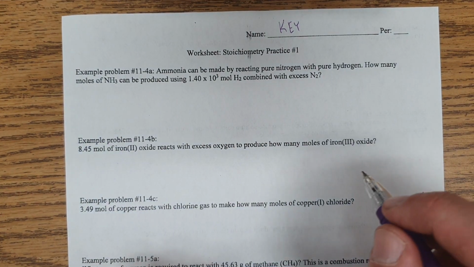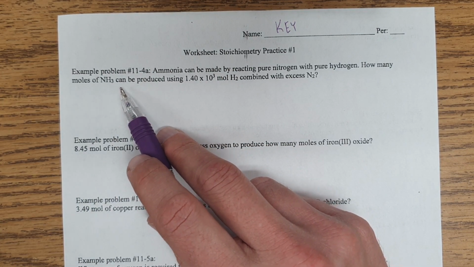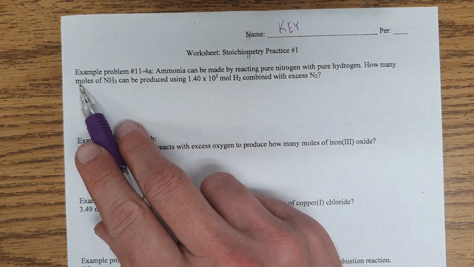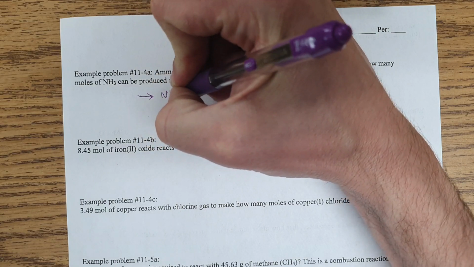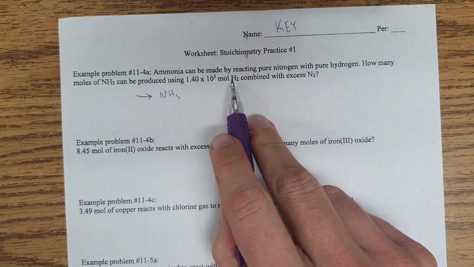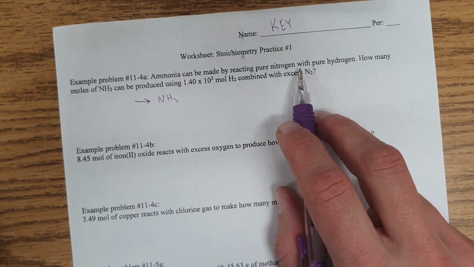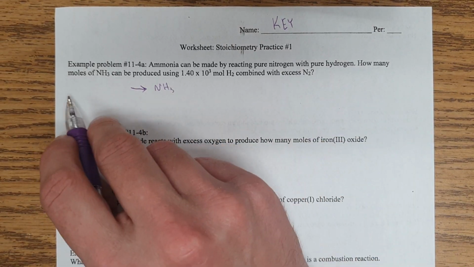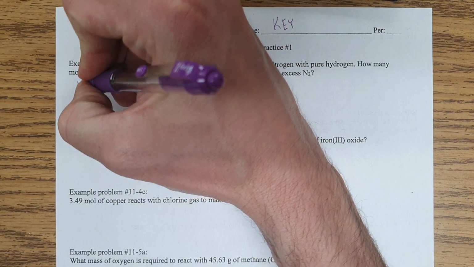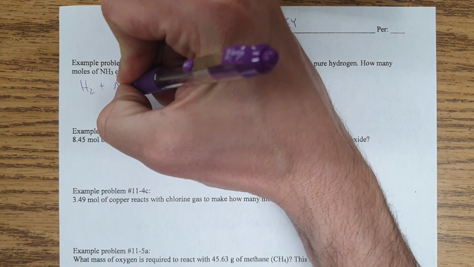So first, let's start with an equation. Balanced equation, first thing. How many moles of this can be produced? That tells me right there NH3 is made. Using that combined with that tells me that, let me just straighten out the camera. There we go. So it tells me that H2 combined with N2.